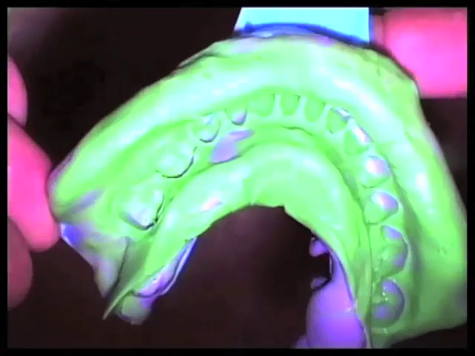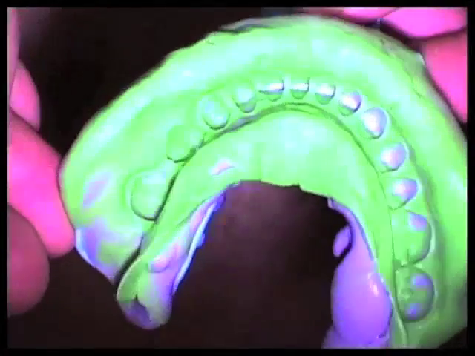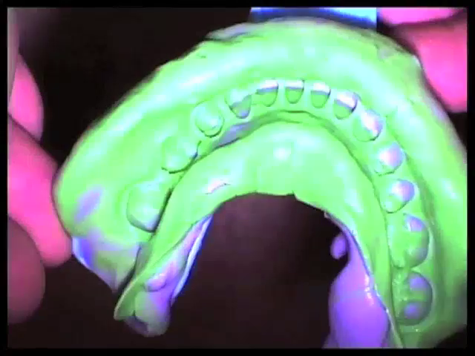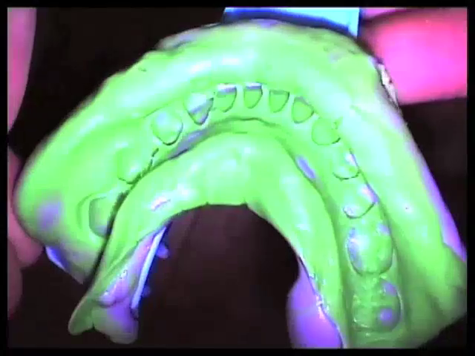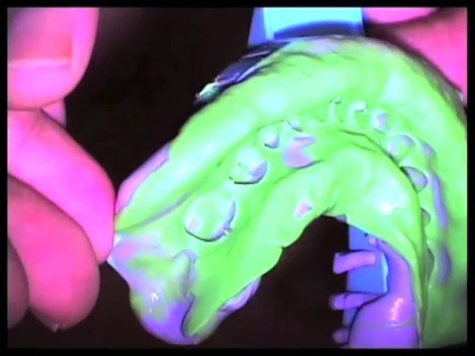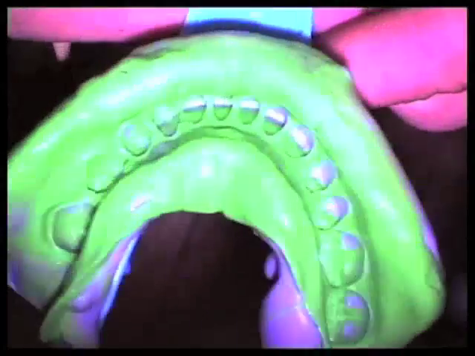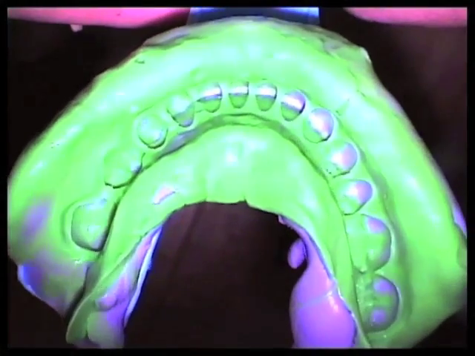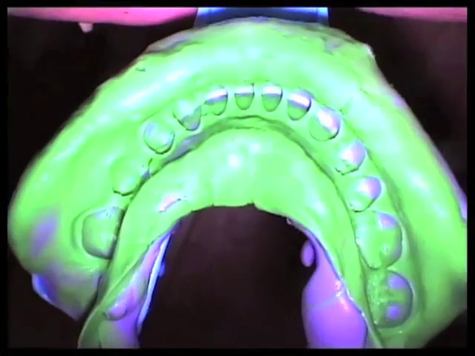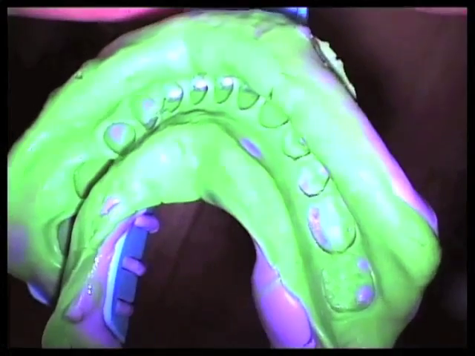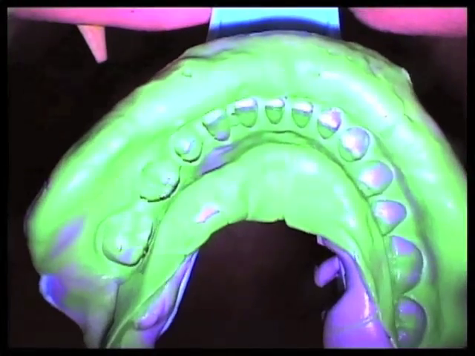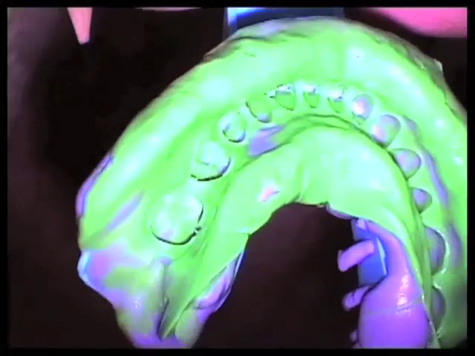So if we can do this day in and day out on our diagnostic impressions, we're going to have really good casts for a quality occlusal analysis. We'll have really good casts for opposing impressions, and this will go well with a practice that's trying to achieve optimum quality, predictability, efficiency, and increased profitability.